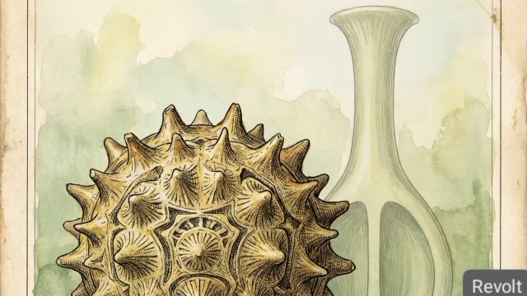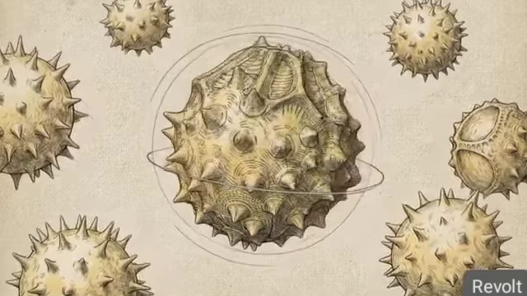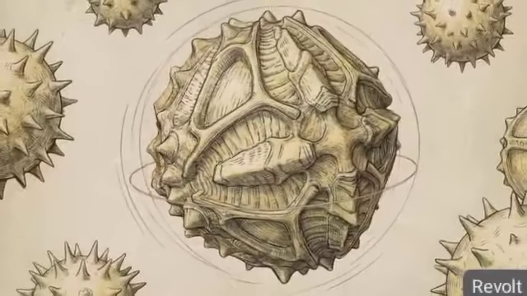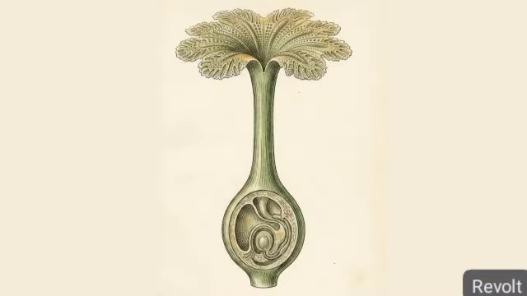Dehiscence is merely a launch sequence. The genetic material is useless unless it finds a receptive target within its precise viability window. The armored pollen grain enters free transit, navigating the open air or hitching a ride on an insect. Its specific target is the gynoecium, the female reproductive whorl.